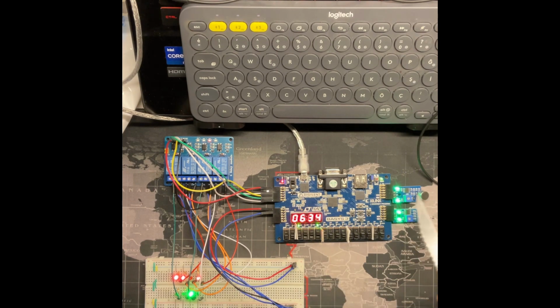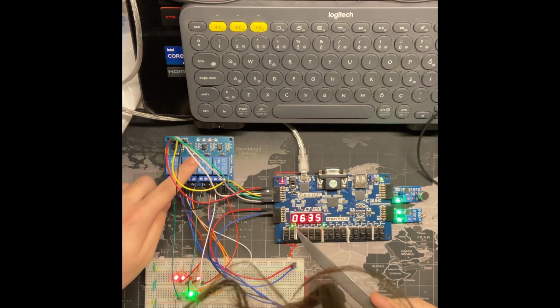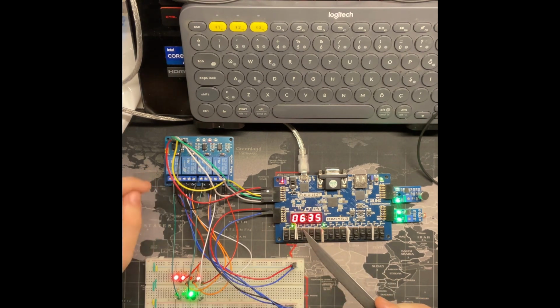As you can see, I lowered the threshold and my timer ticks, and when it reaches 16, my LED will turn off. And now again I will increase it, and as you can see, my LED is activated, and it will be prolonged depending on whether there is sound or not.